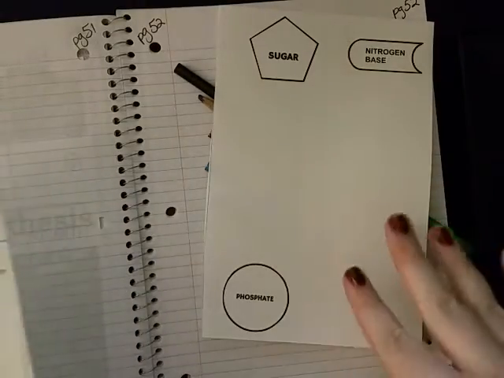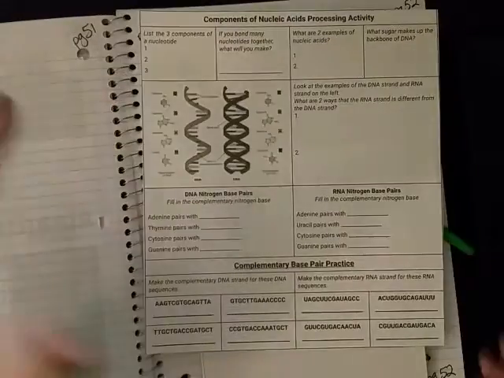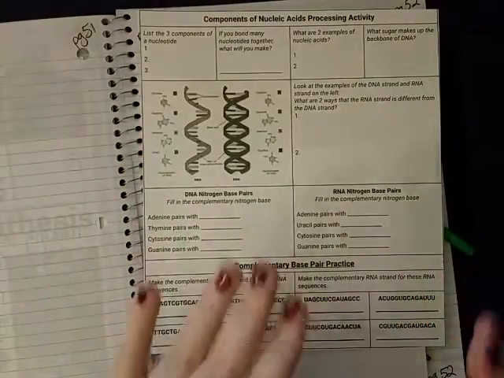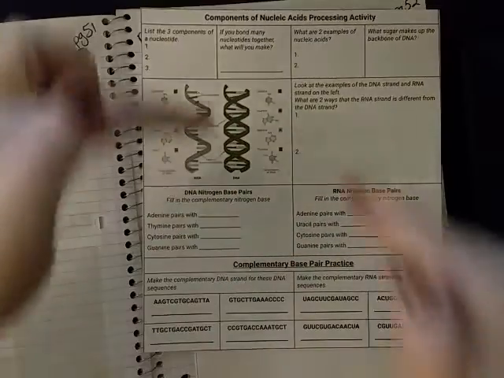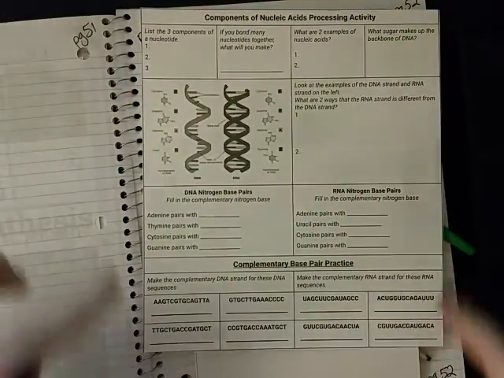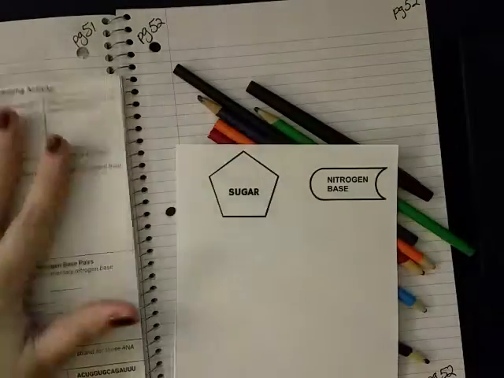Okay, and then these are the two sheets that you're going to need. You're going to need your half sheet notes like this, and then this is the processing activity that's going to go on page 51. You can just trim around the outsides here and tape that as a whole sheet on the page 51.